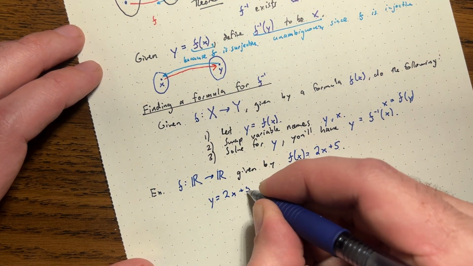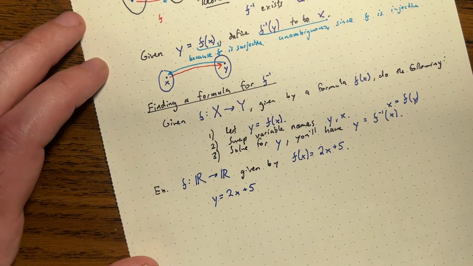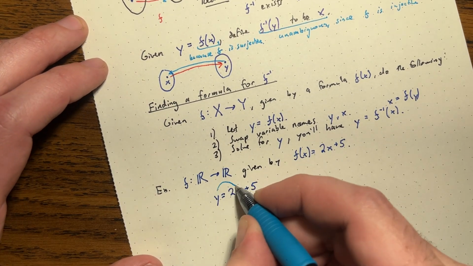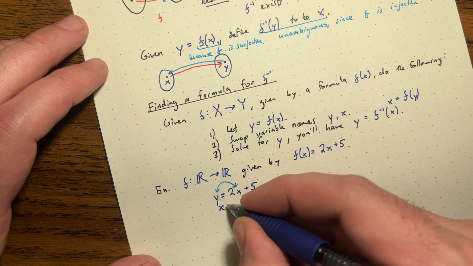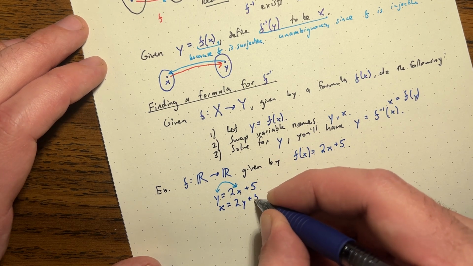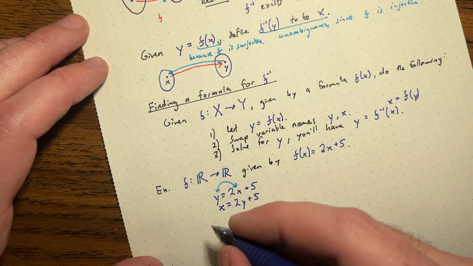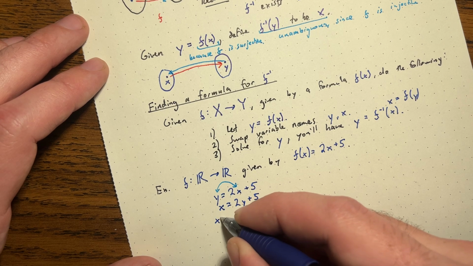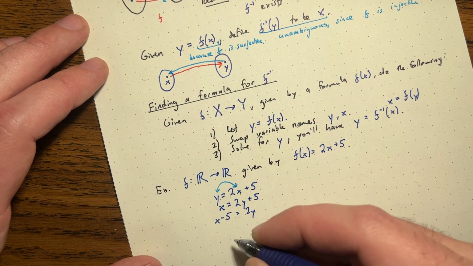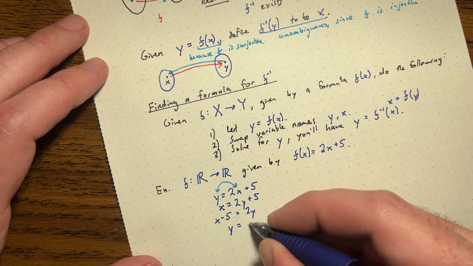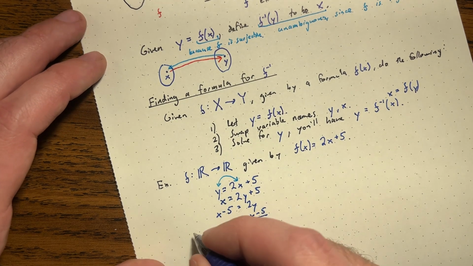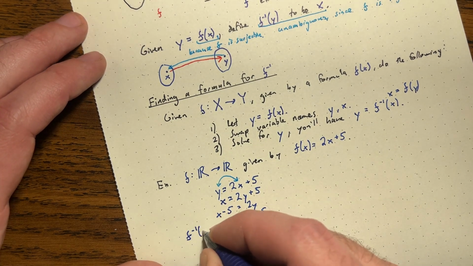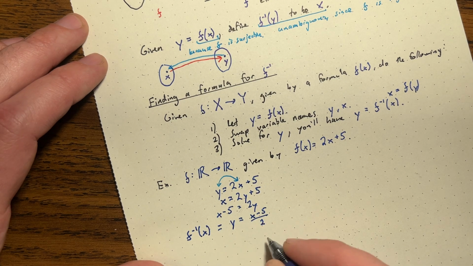y is 2x plus 5, and then we literally just swap these. So just change the labels, change the names. So x equals 2y plus 5, and now I solve for y algebraically. So x minus 5 is 2y, which means that y is (x minus 5) over 2. There we go. That's the formula for the inverse function. So that's f inverse of x. It's given by this formula.